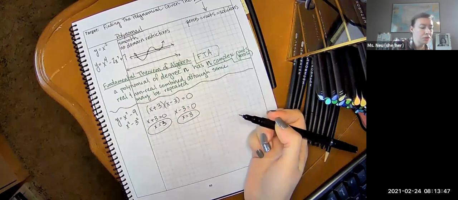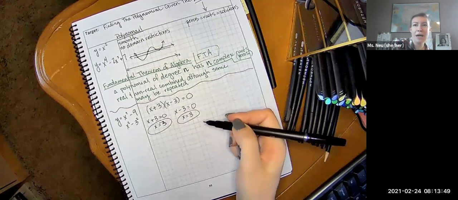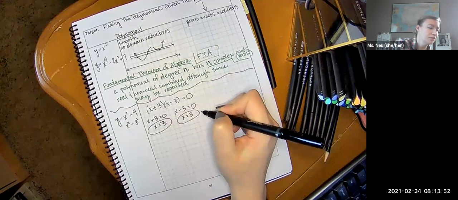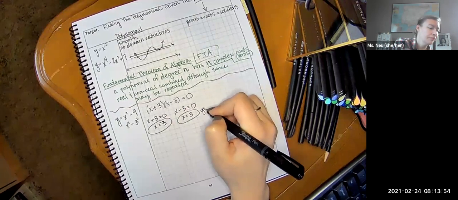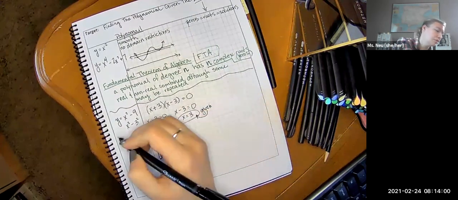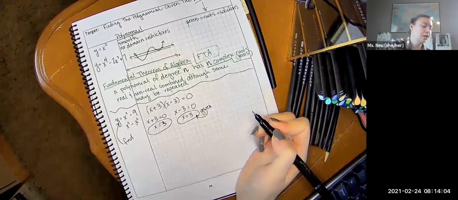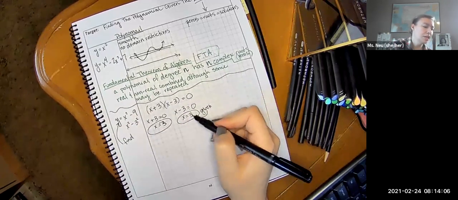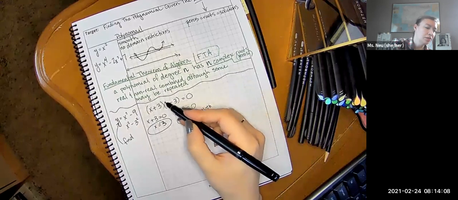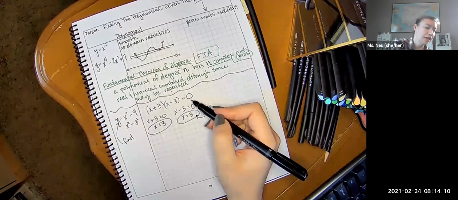So now what we're doing is you're going to do this backwards. You're going to start with the zeros. Given the zeros, you are going to find the function. So what we're going to do is we're going to take these and plug them into the factored form. We're going to find the factors.